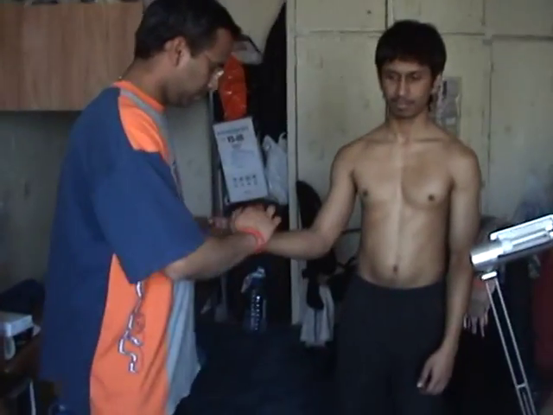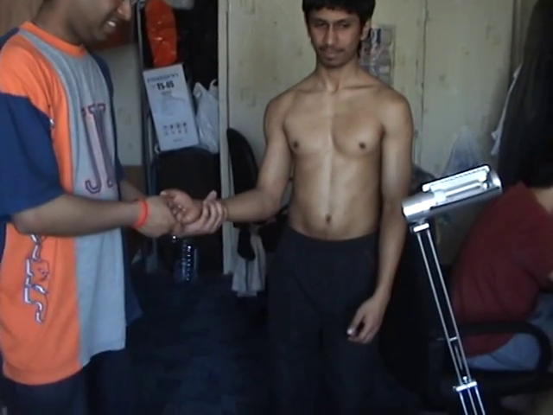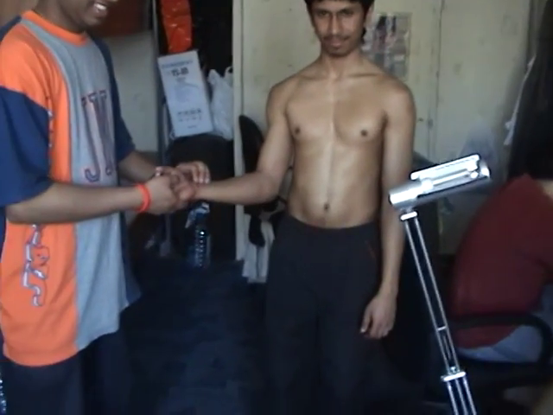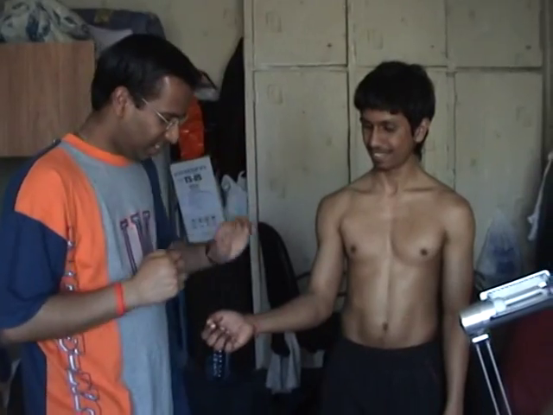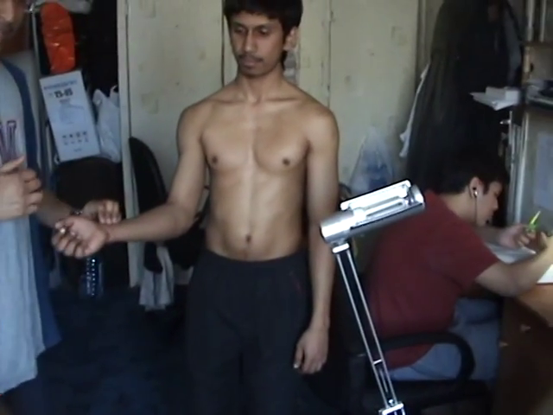Then radial. How to do the radial artery? I can feel mine. The other side. Like this? Use your thumb to support the dorsal part. Never ever use your thumb to feel. Never. Always use your fingers, these two fingers.